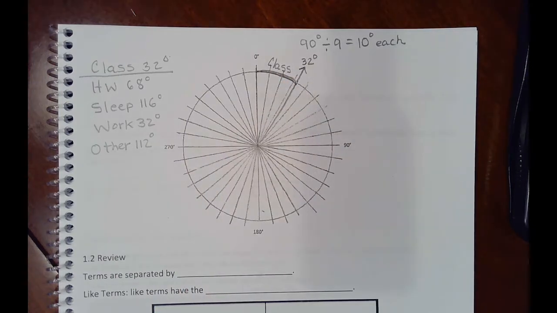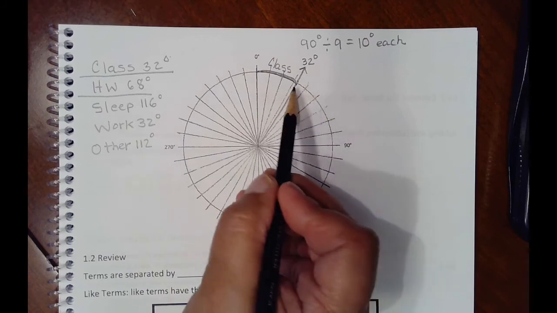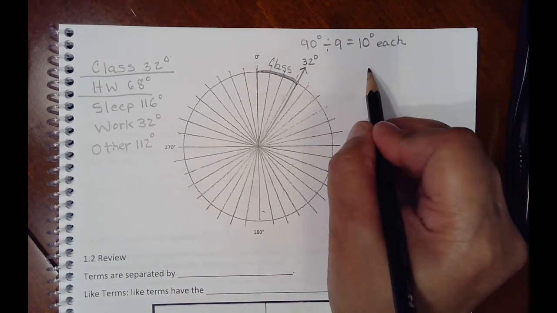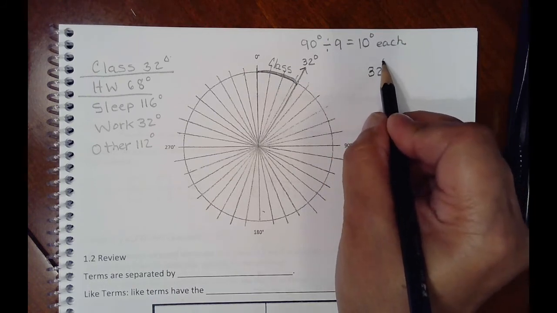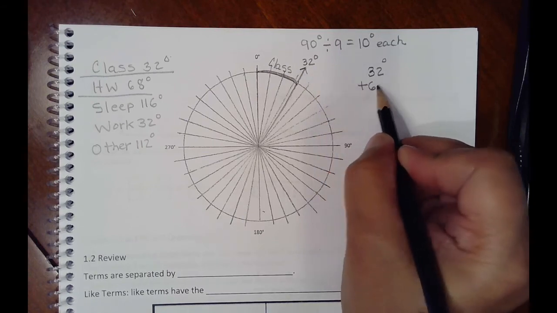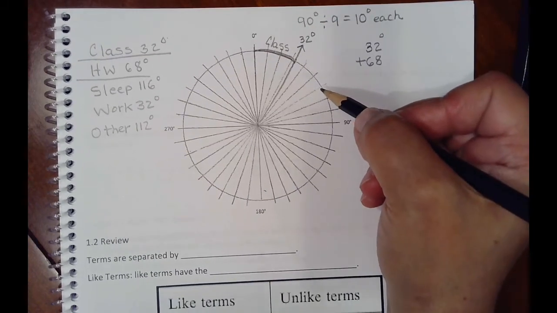Next thing is that you're going to devote an additional 68 degrees to homework. So in other words, from where you're at now, you need to move an additional 68 degrees. So therefore, you're going to have to add to figure out where to land next. You're at 32 degrees. You want to add an additional 68, so you move 68 degrees beyond the 32.